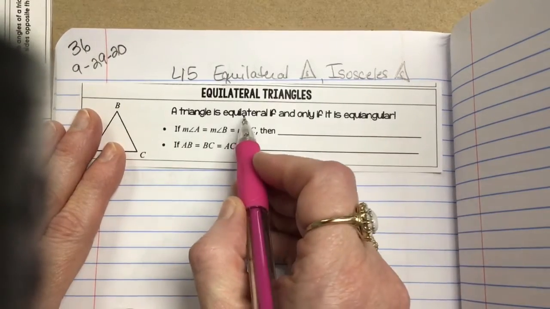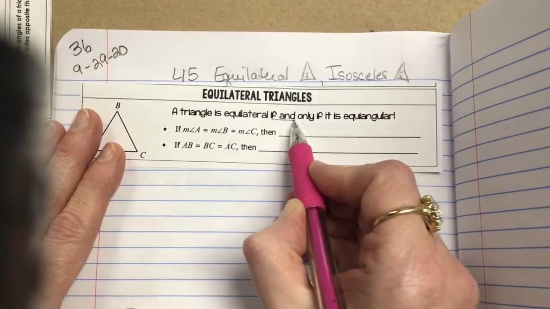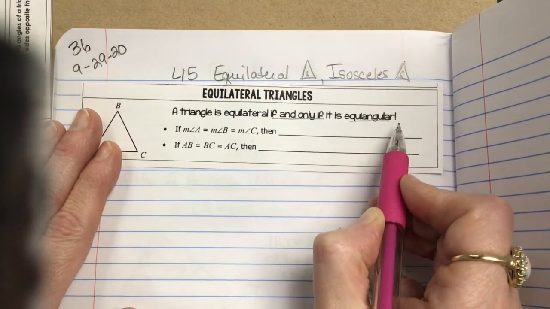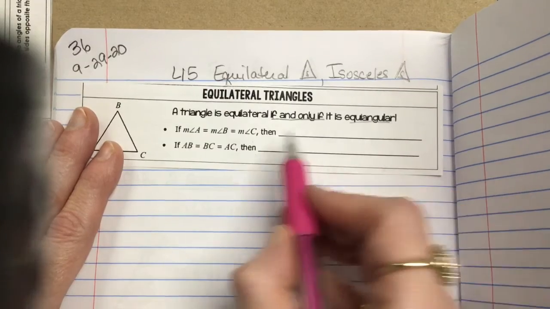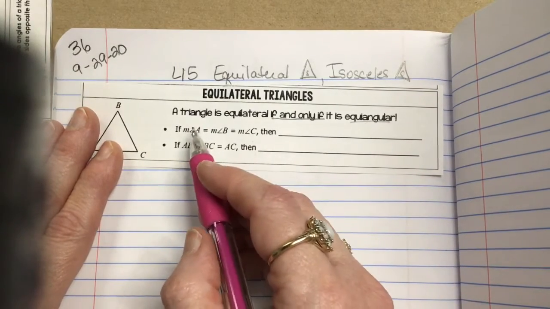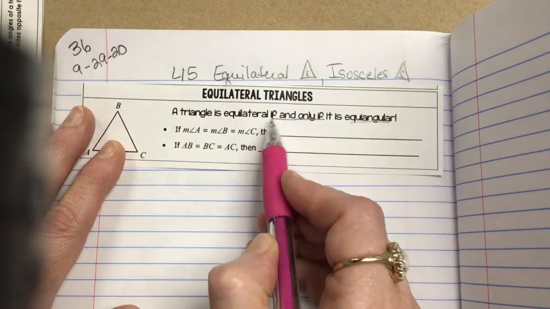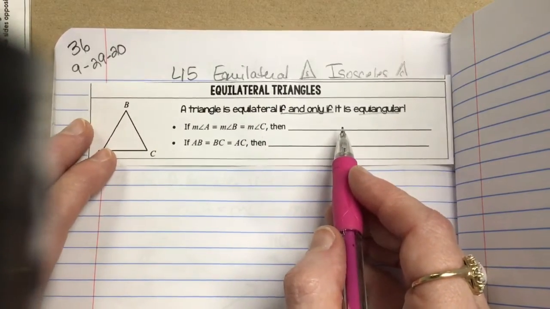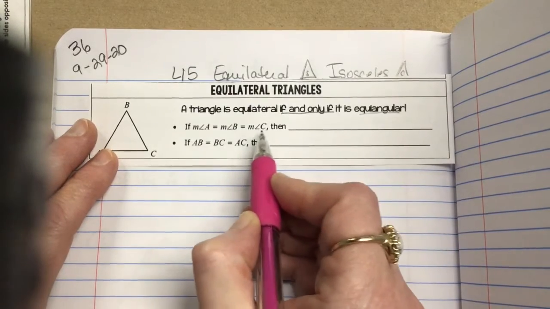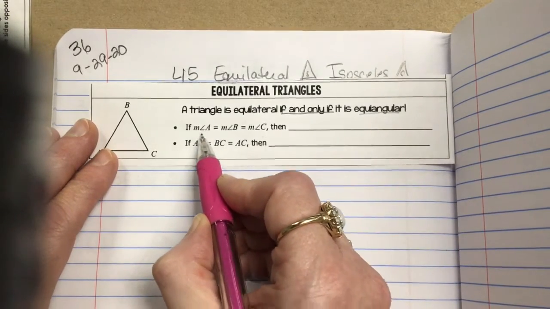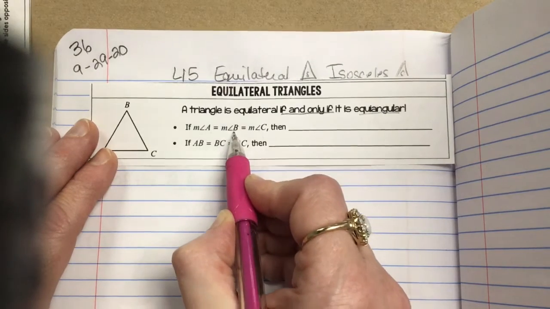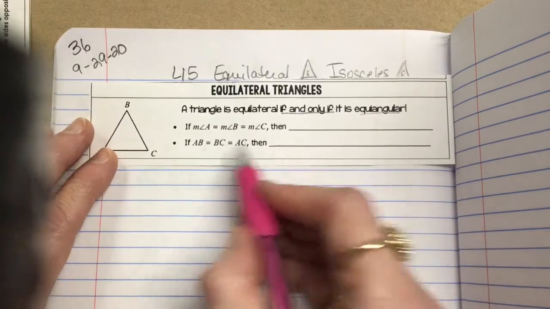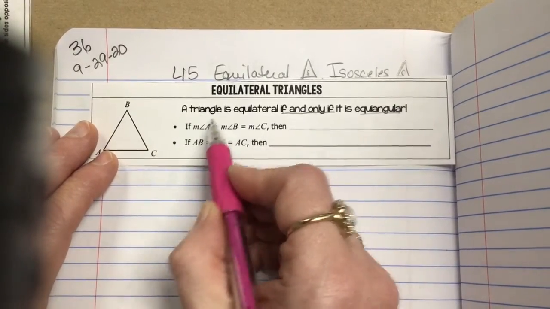Okay, a triangle is equilateral if and only if, we've already had this conversation, if it is equiangular. And we've already said that if it is equilateral, it is equiangular. And look at what they're saying. If the measure of angle A and the measure of angle B and the measure of angle C are all the same, then we know that that makes it equiangular, right?